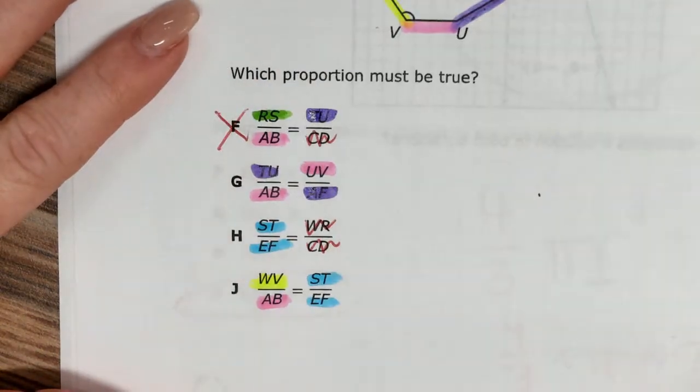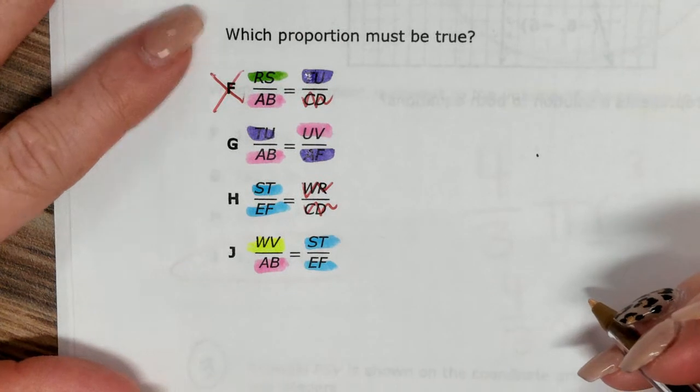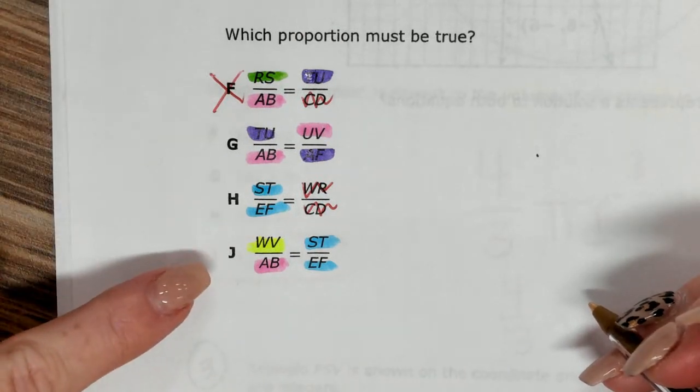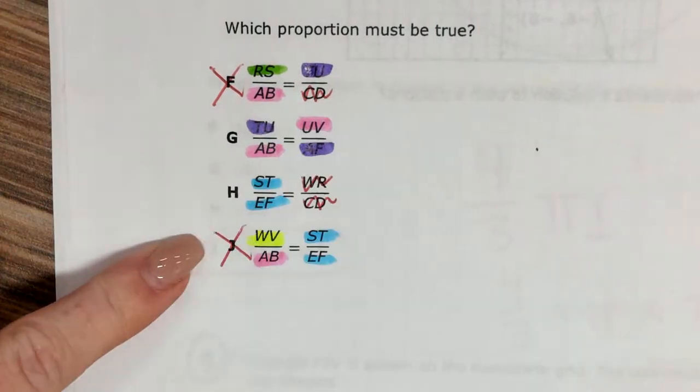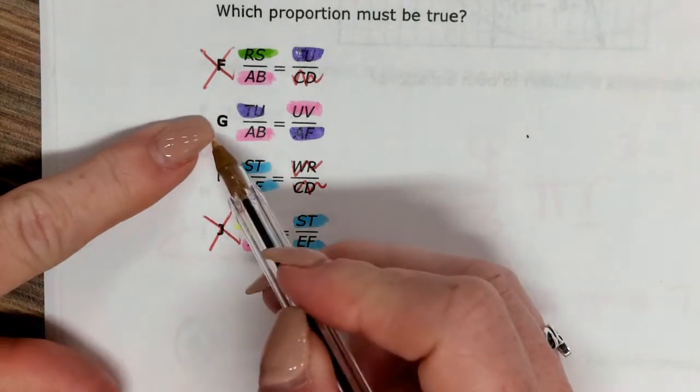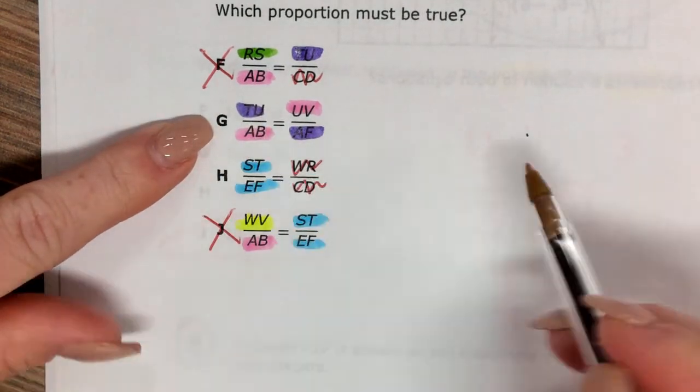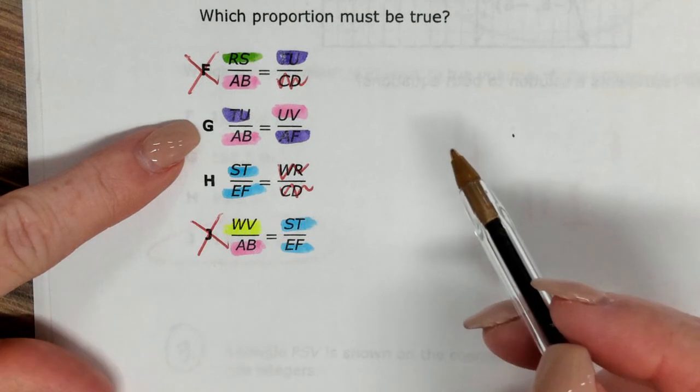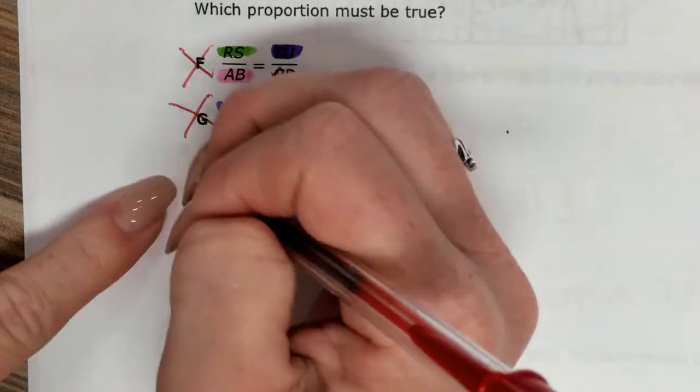F's got to go because it's got 3 colors. Huh? J's got 3 colors. What else? What's wrong with G? They can't be across from each other. Y'all remember that? So it's out. So it has to be H.